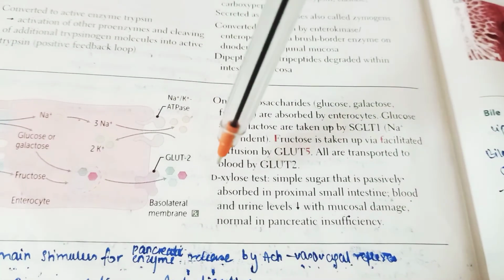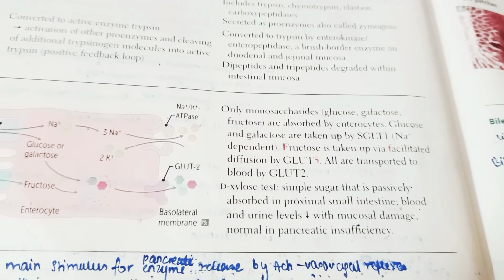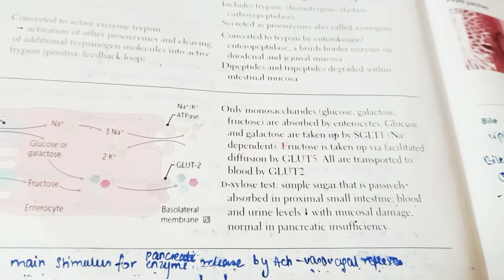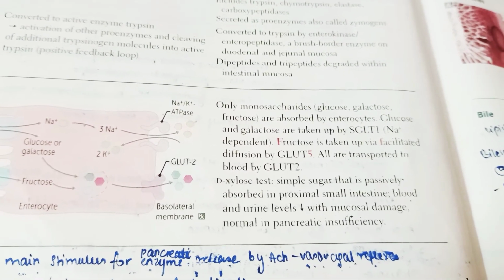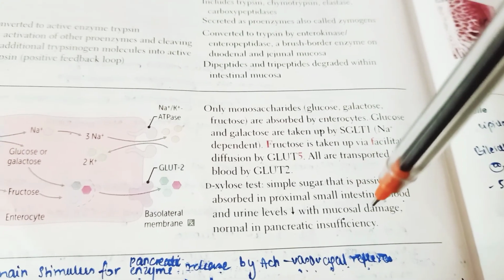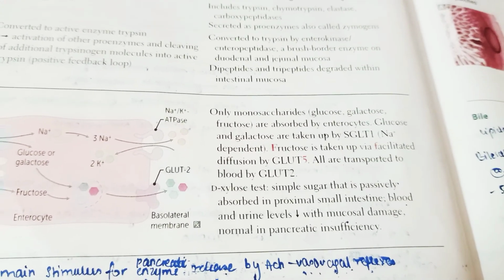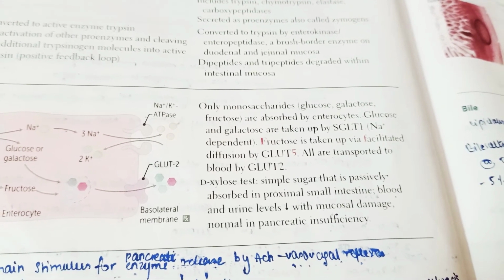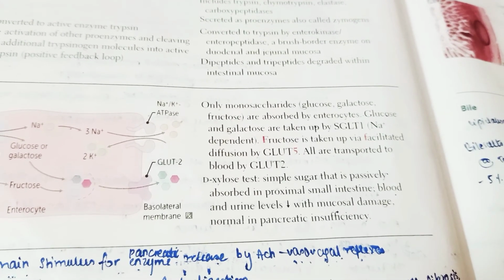We do the D-xylose test. Actually it's a simple sugar test we do, where the sugar should normally get absorbed, but if it is not getting absorbed, then you can say there's some mucosal problem. There's mucosal damage. And actually remember, in pancreatic insufficiency there's no problem with this, so the D-xylose test will be normal in pancreatic insufficiency.